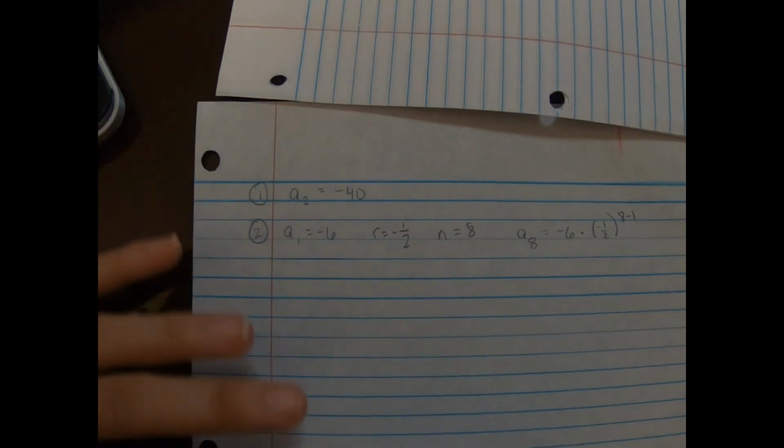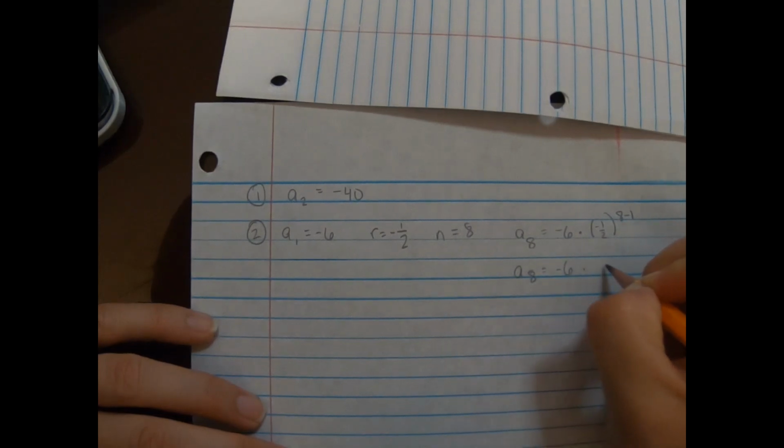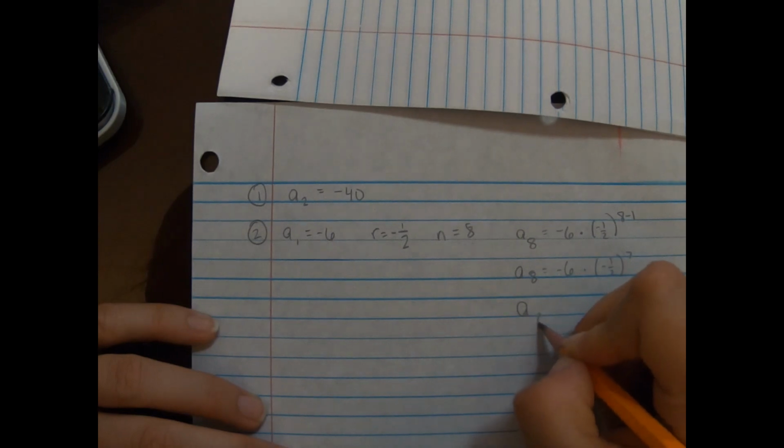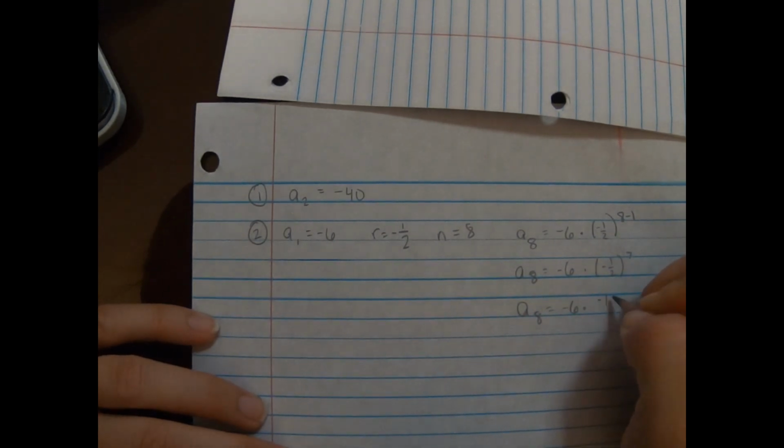And feel free to use a calculator here. Let's see. Negative 6 times negative 1/2 to the 7th. Negative 6 times negative 1 to the 7th over 2 to the 7th.